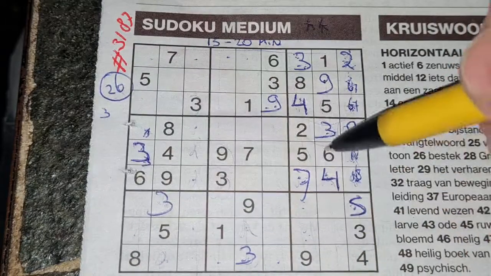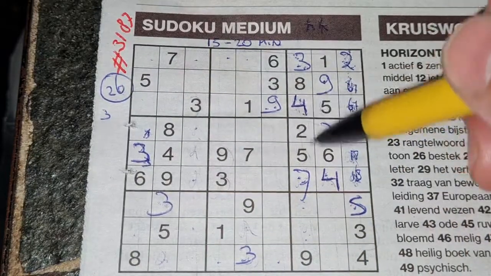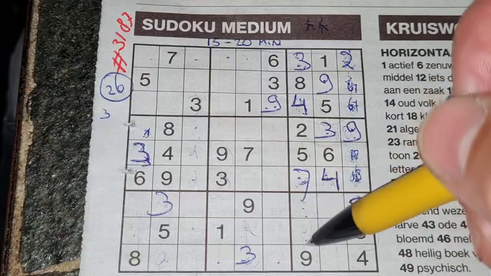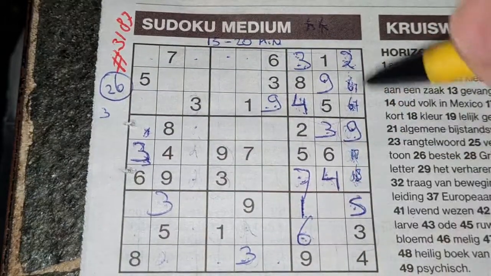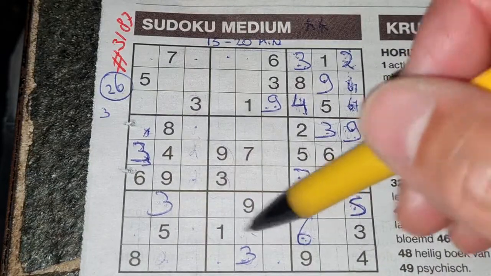So 1 and 2, 3, 4, 5, 6. 1 and the 6. We see here 1 and 1 there. 1 should be here and the 6 goes there. Alright.